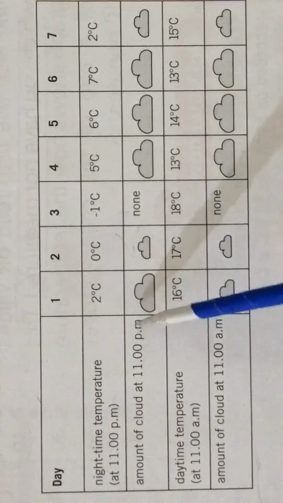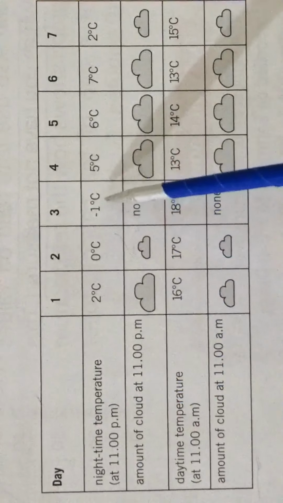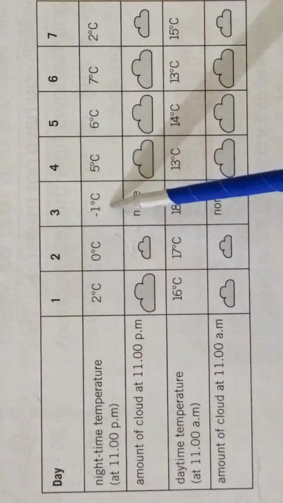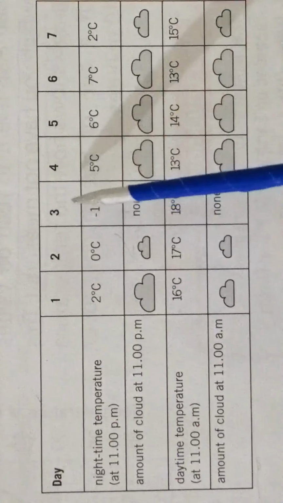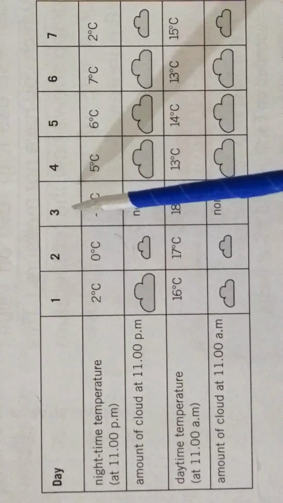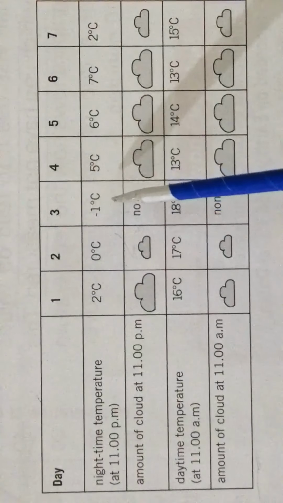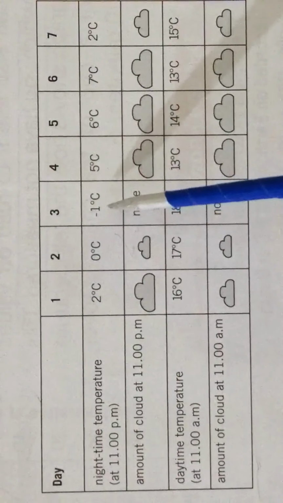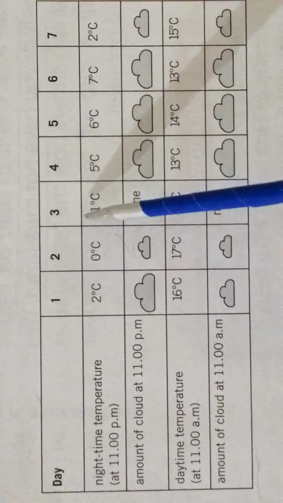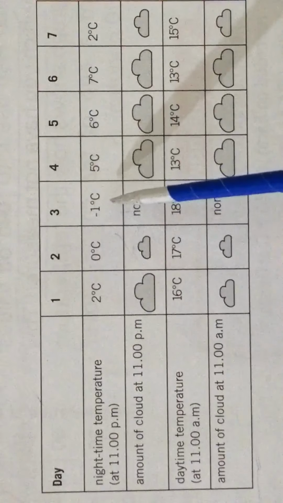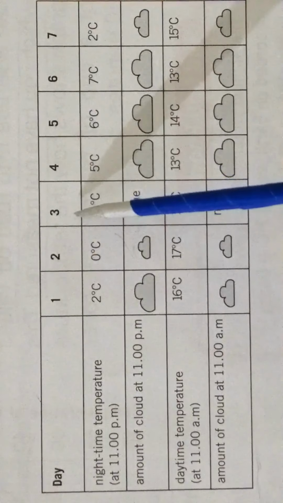So here in the first row we can find -1 degree Celsius, but it is written in the third day, and they are asking the question when. So we will not write the lowest temperature -1 degree Celsius, but they are asking the day on which this temperature was in the atmosphere. So it is day 3rd.